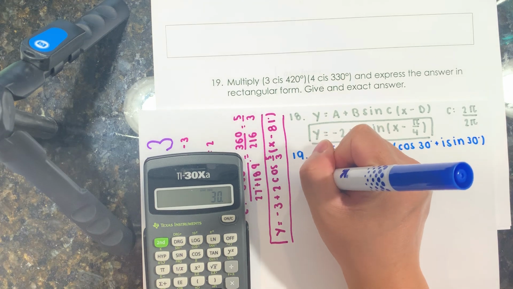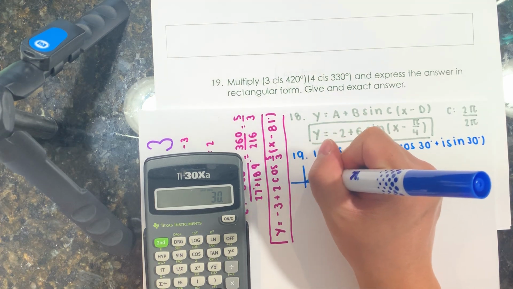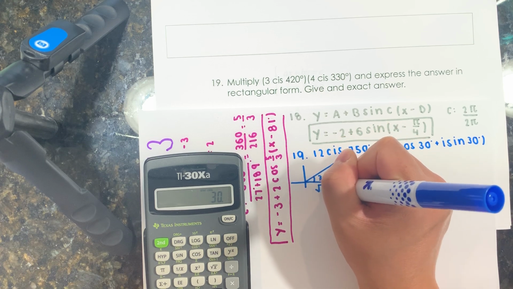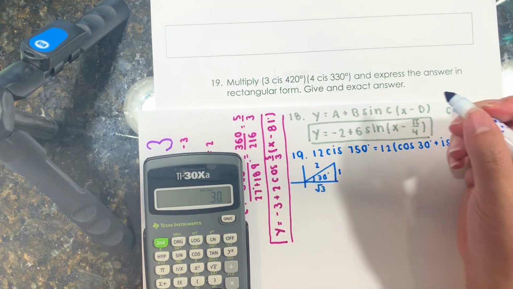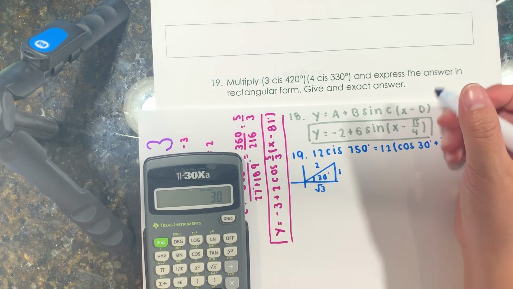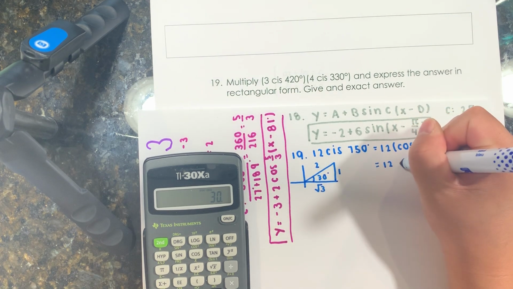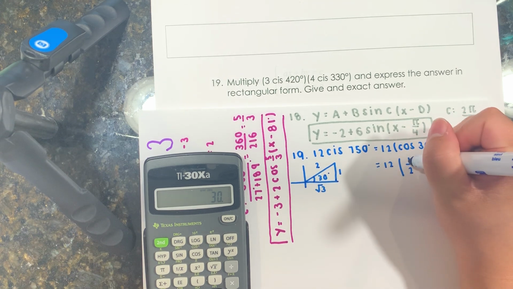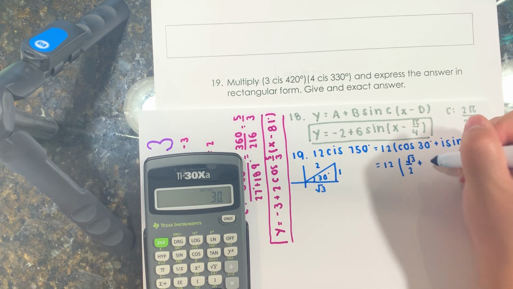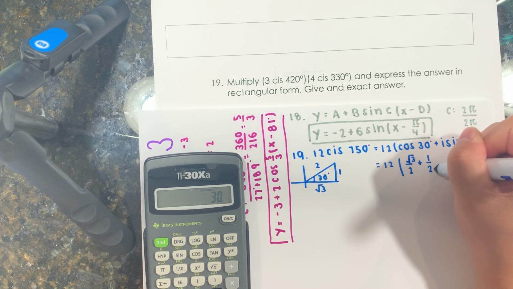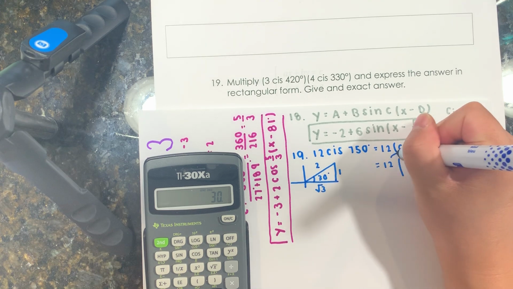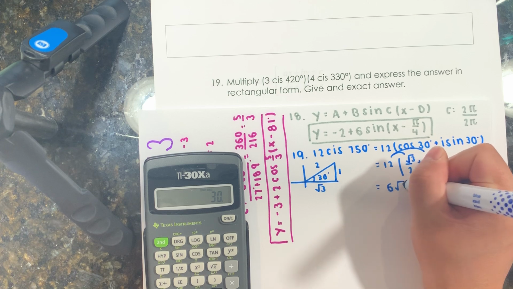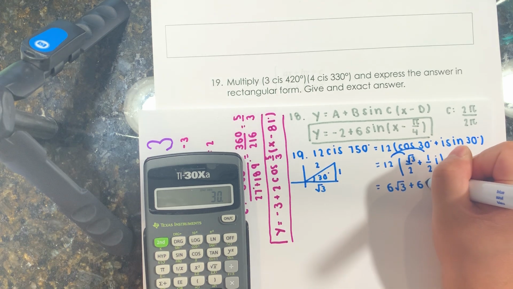Now 30 degrees is going to be in quadrant 1. Adjacent would be √3, opposite 1, hypotenuse 2. So the cosine of this triangle is going to be, the cosine is √3 over 2, my bad. The sine is going to be 1/2 i. And then you just need to distribute your 12. So you get 6√3 plus 6i.